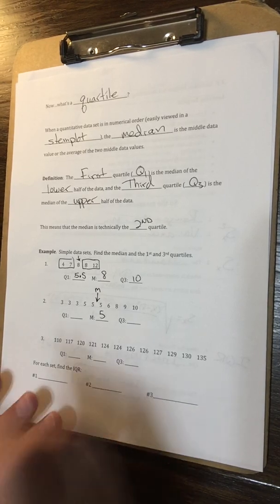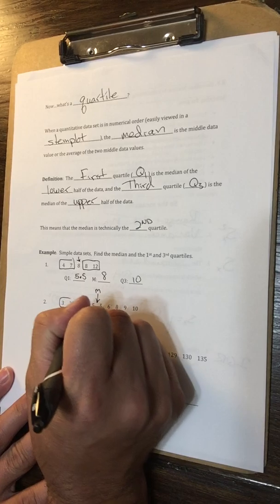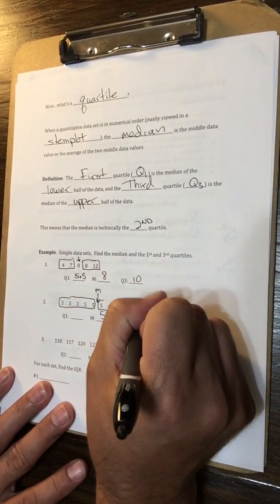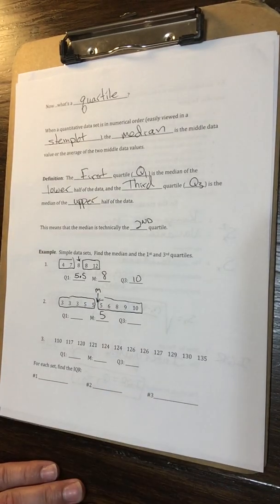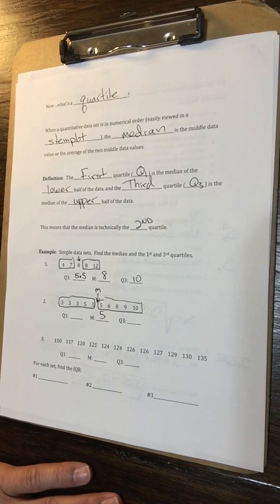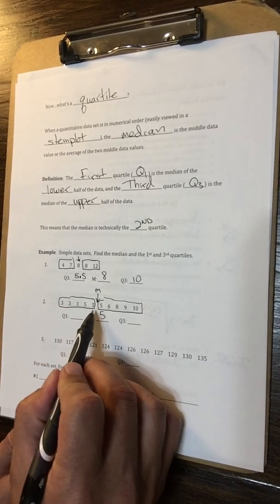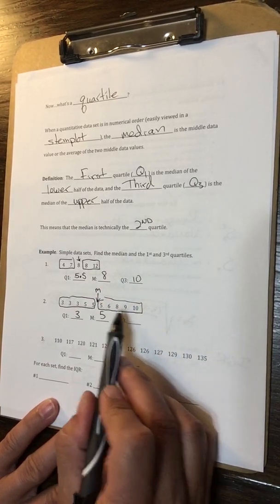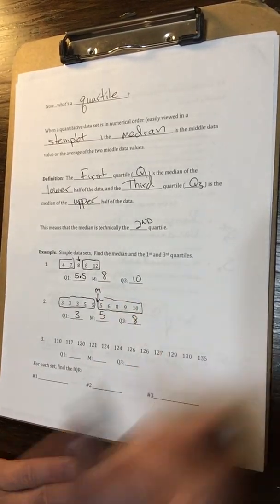Now Q1 is going to be the median of the lower half of the data set, and Q3 will be the median of the upper half of the data set. Since that median is in the middle of those 2 5s, we keep those 2 5s in the lower and upper half. So I have 5 lower numbers, the Q1 is 3. I have 5 upper numbers, the Q3 is 8.